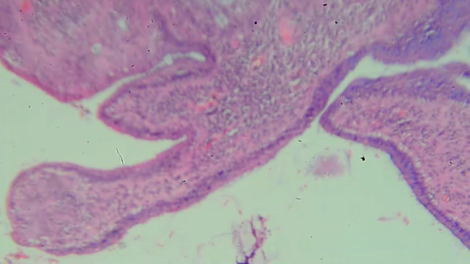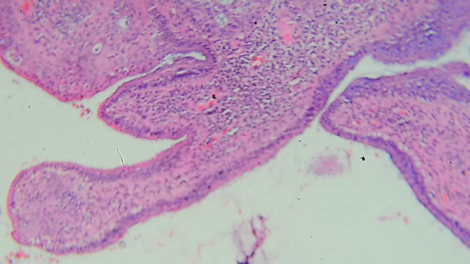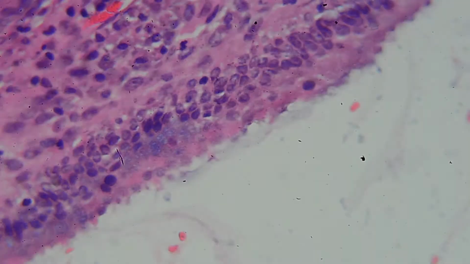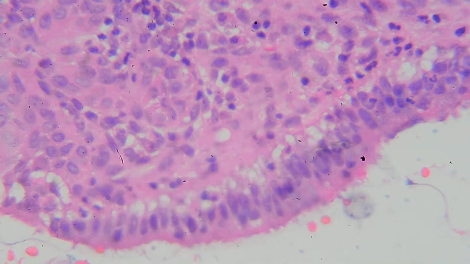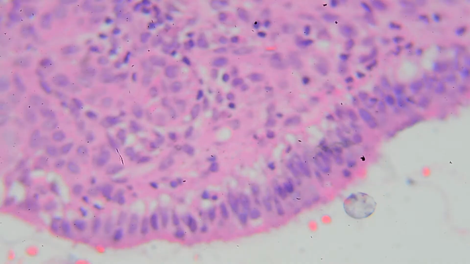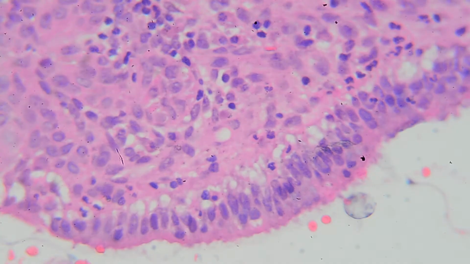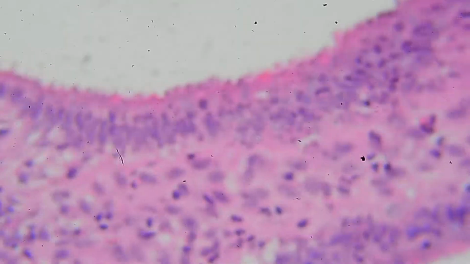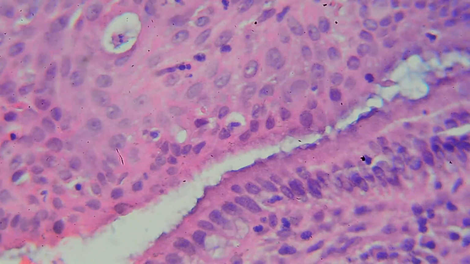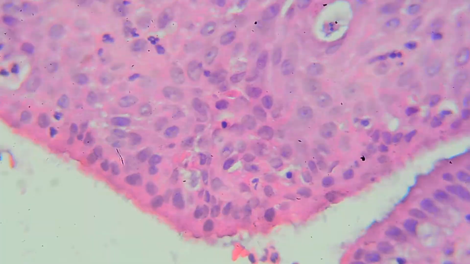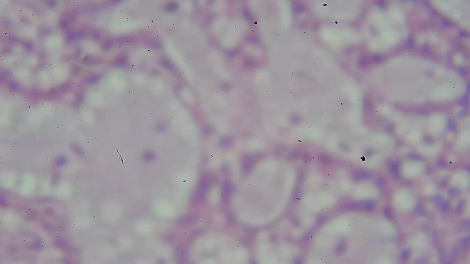And here, is it a stratified squamous? No, endocervical is simple columnar and mucin secreting. So these ones, you can kind of see they're secreting mucin. They're almost like goblet cells. So here you can see it's still kind of pink, but here you can see all of them, they're secreting mucin.